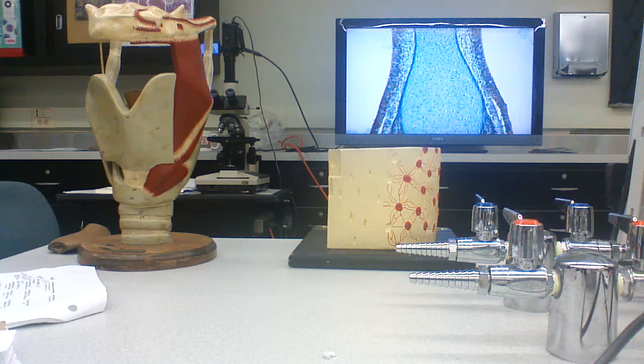This is called endochondral ossification. It starts with the production of small cartilage models, with cartilage cells in here.